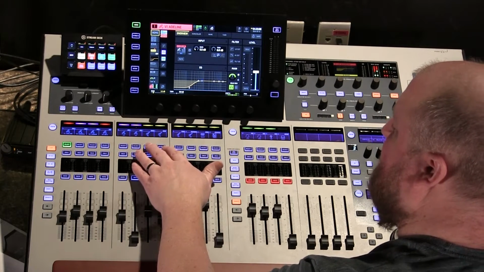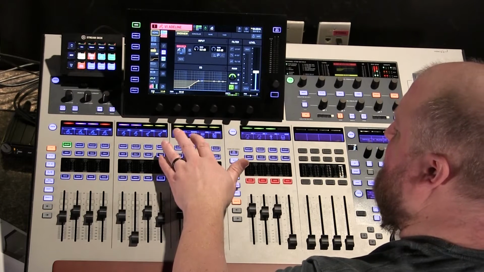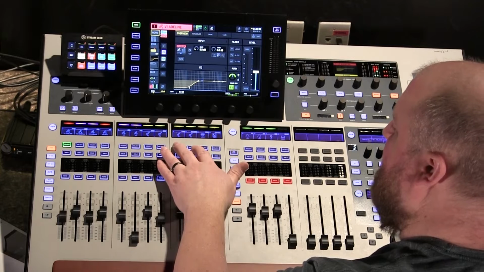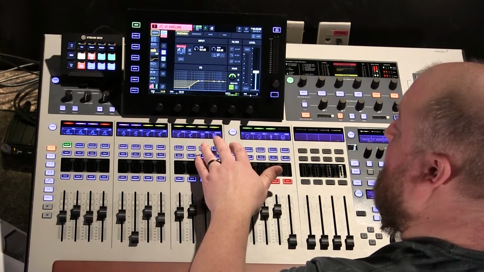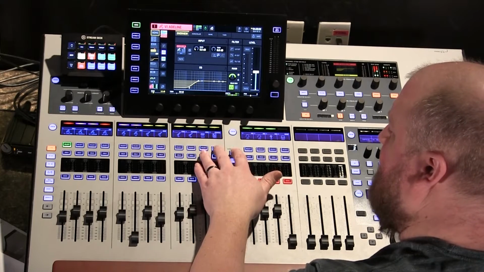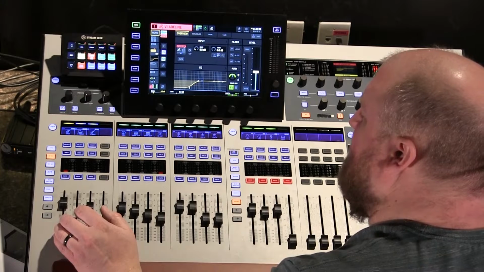Then I have 2 acoustic channels, acoustic 1 and acoustic 2. Then I have 2 electric channels, electric 1, electric 2. These are stereo channels. I have my stereo keys channel, a stereo pads channel, so that's for a real pads player. Then if we jump down to 13 through 24.